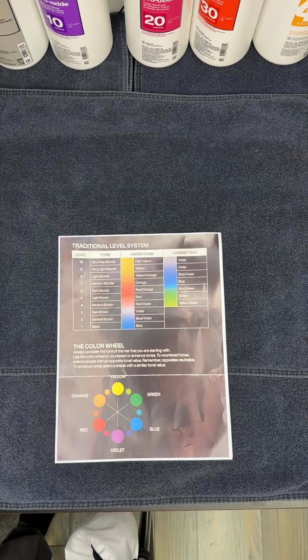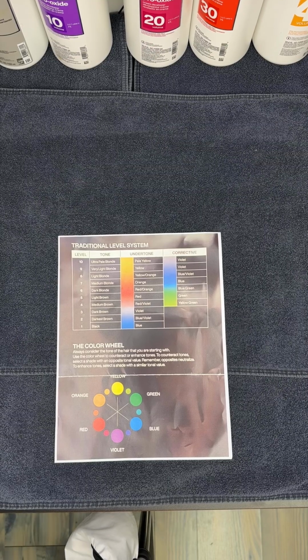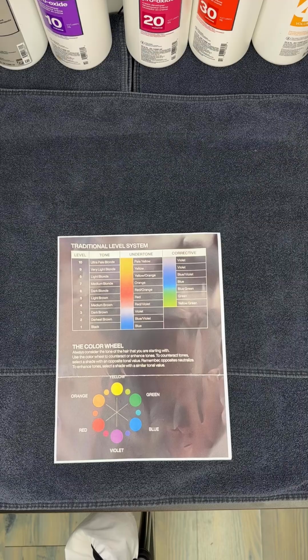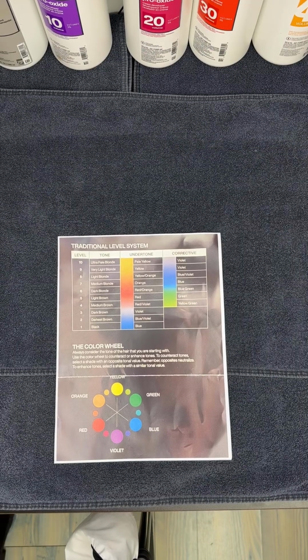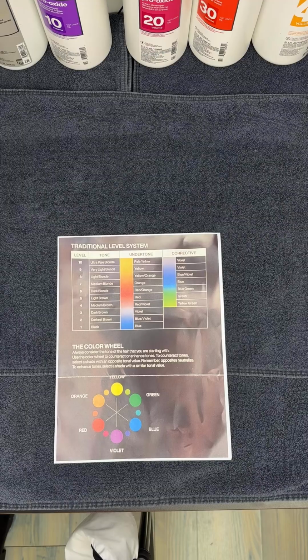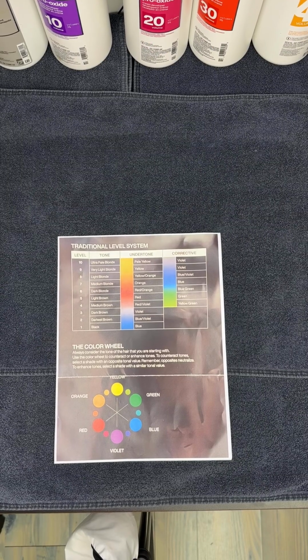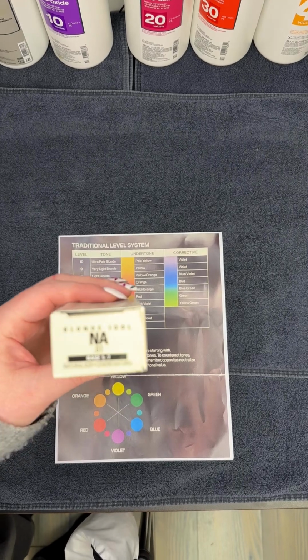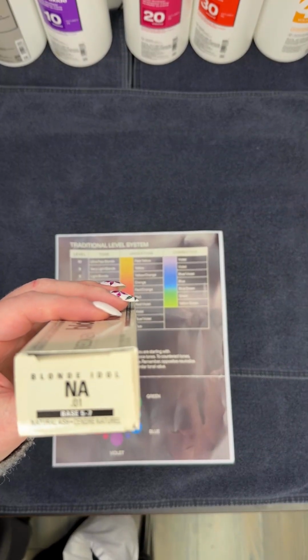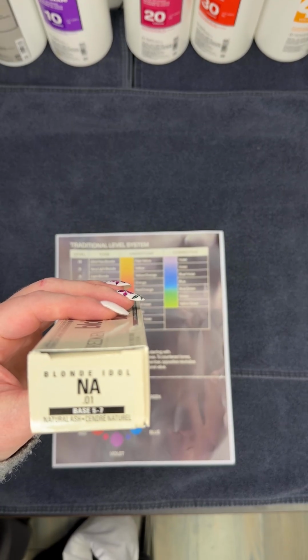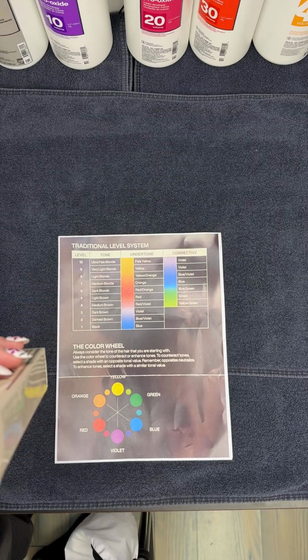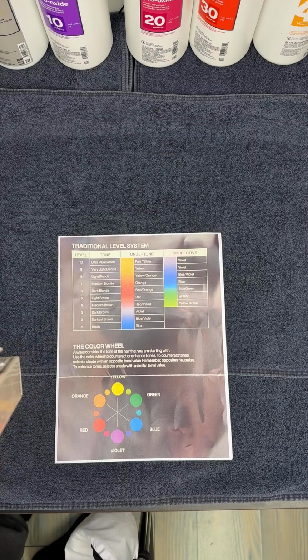So let's say that you misjudge on your high lift color and you think that someone is a 5 and they're really a 3. So let's say that you choose this one right here, NA. It says on there that it's for bases 5 through 7. So let's say that you go, oh yeah, that's a 5, but it's really a 3. It's not going to have enough cancellation to get rid of the warm tones from a level 3.